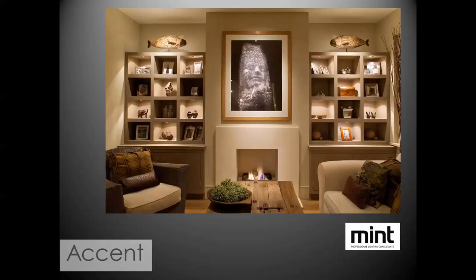Accent lighting, probably my favorite type of lighting. And you can see how the art above the fireplace is lit quite beautifully. And then the little cubbies on either side of the fireplace, they have strategically placed accent lighting where they wanted. And it's just so dramatic and lovely.